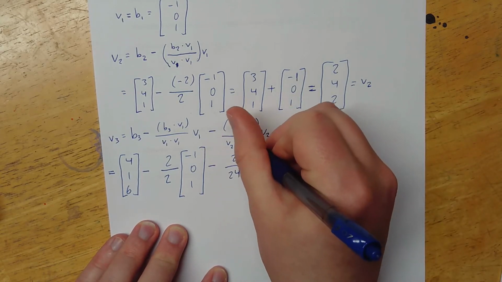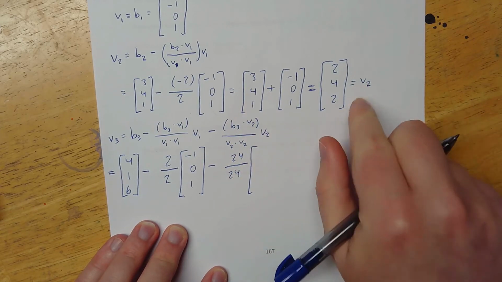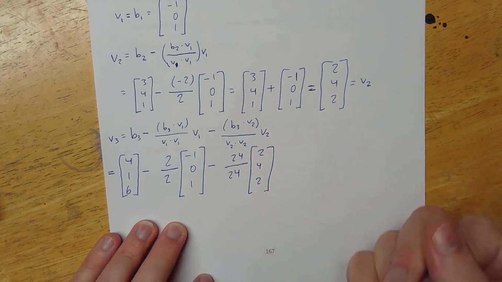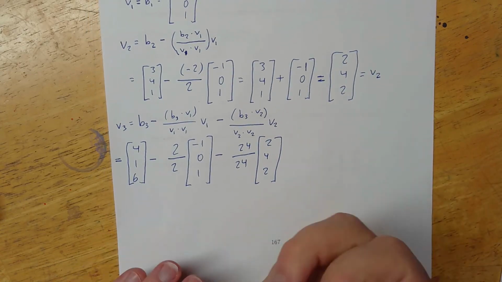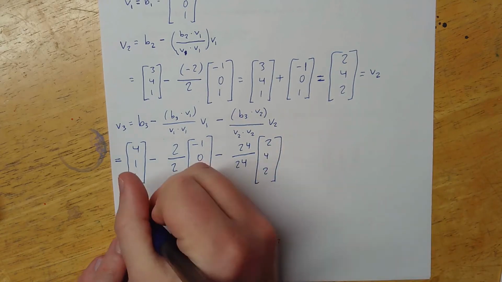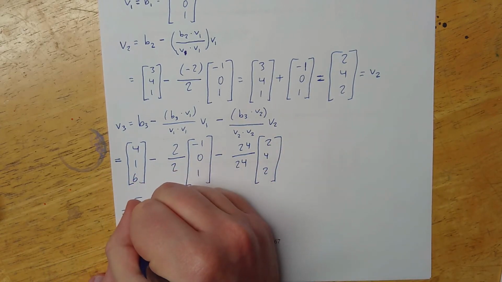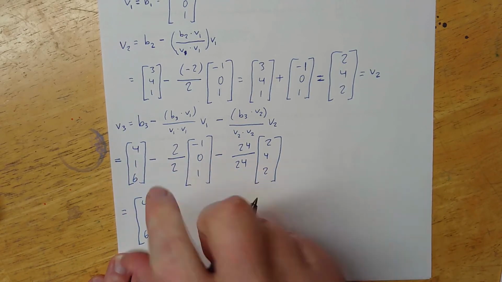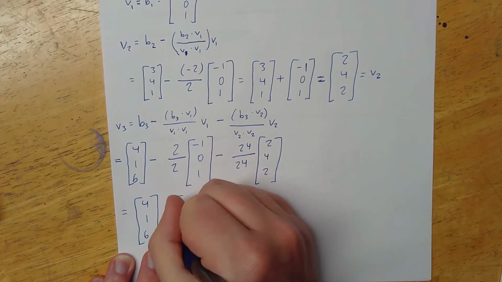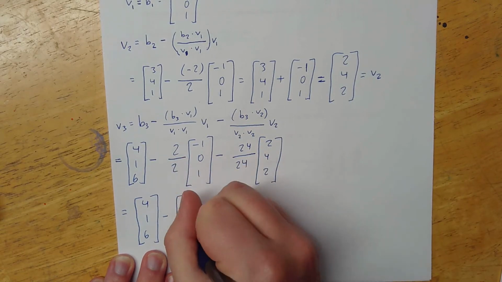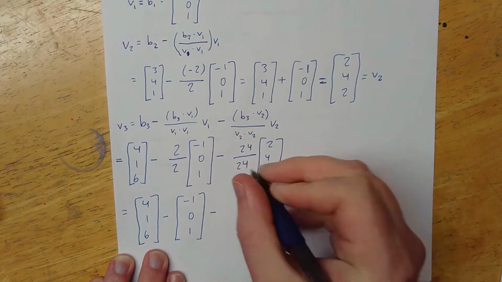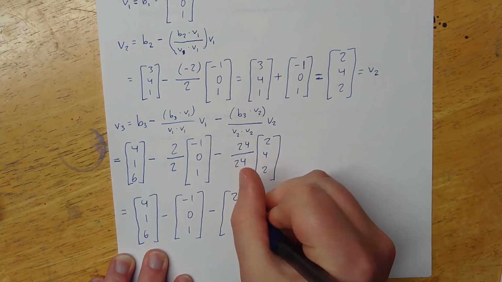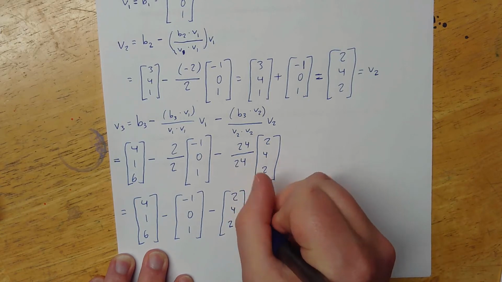Well, that's convenient. And then we need to, of course, multiply that by V2. So V2 was the second vector we found, 2, 4, 2. All right, so to continue this, we're essentially saying we have 4, 1, 6. 2 over 2 is 1, and we're subtracting, so minus negative 1, 0, 1. And then minus 24 over 24 is 1, so minus 2, 4, 2.